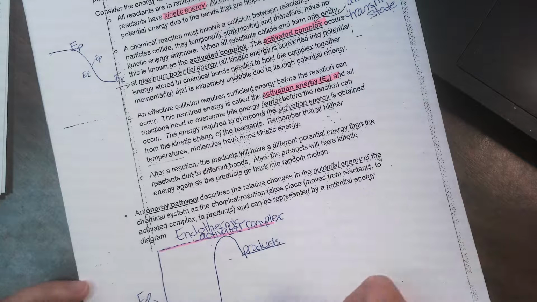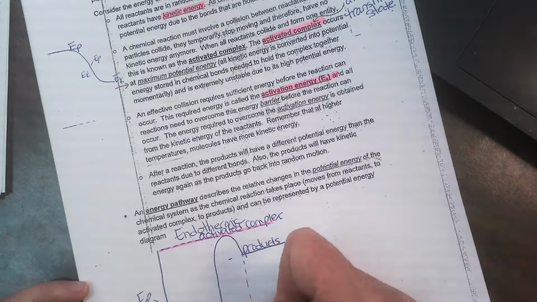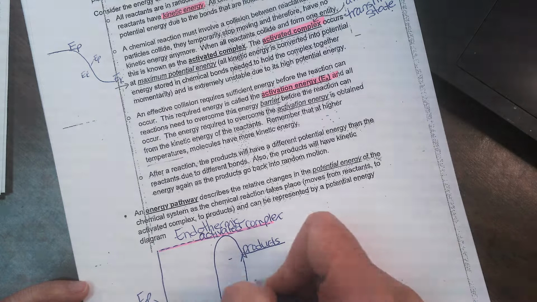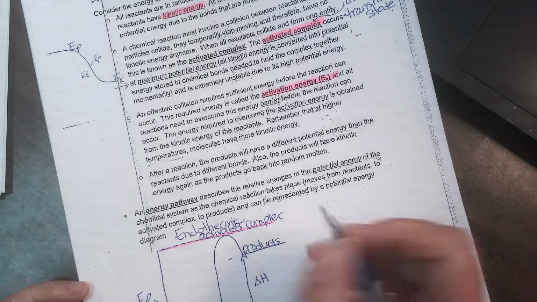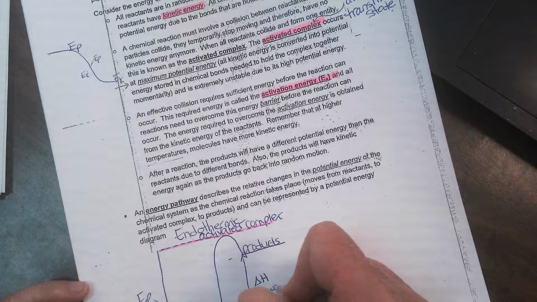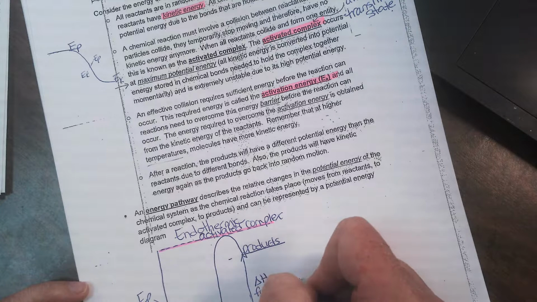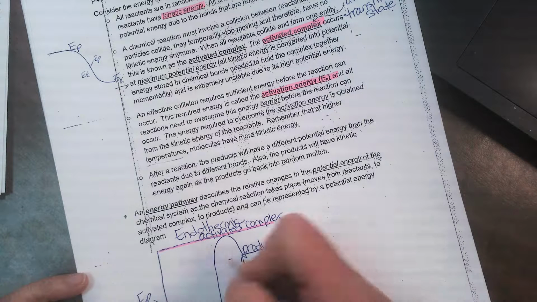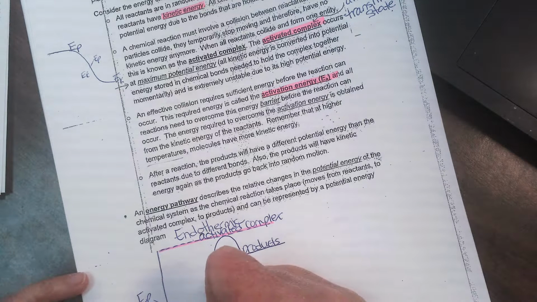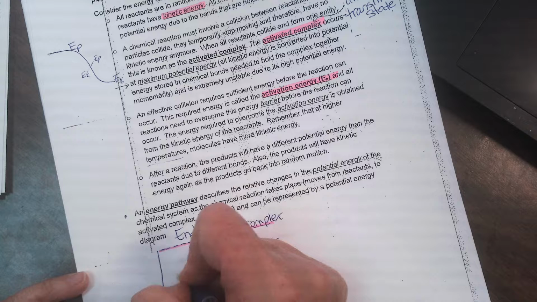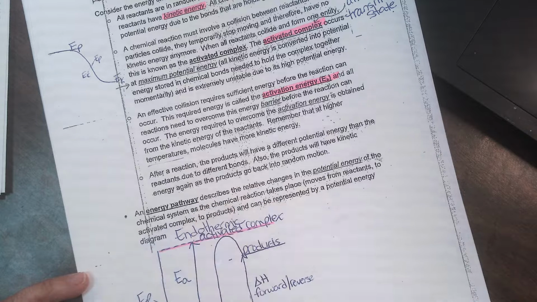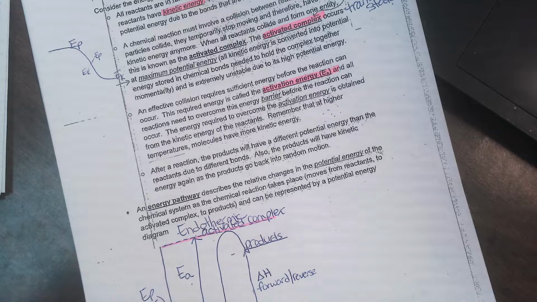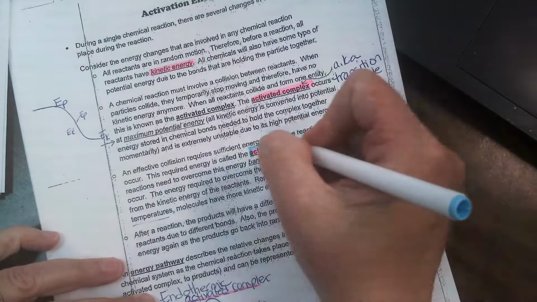This distance, from here to here, is the enthalpy change for a forward or a reverse reaction, however that may look, if we're looking from the reactants to the products. This is the activation energy, EA, the activation energy. I'm just going to re-highlight this in blue.